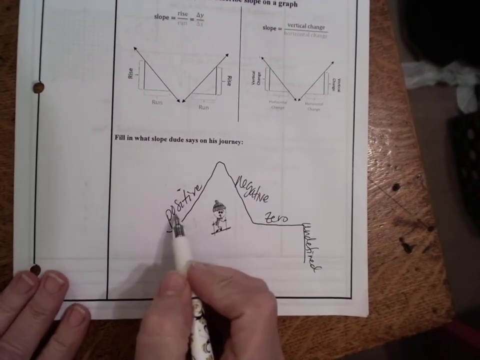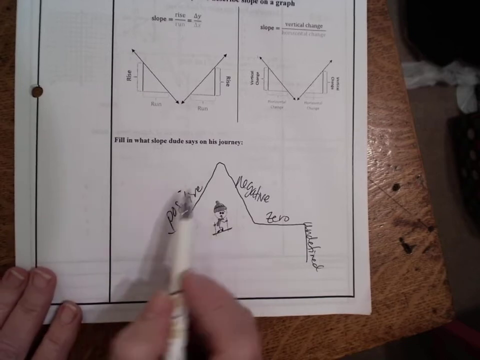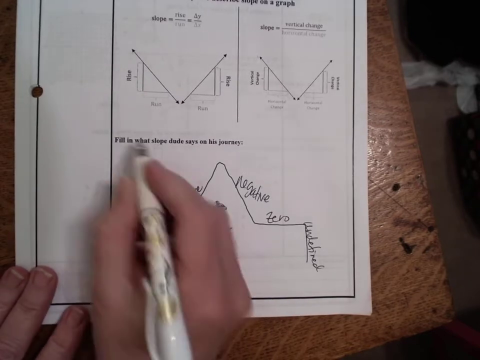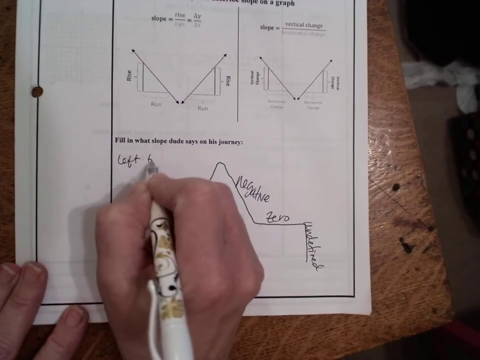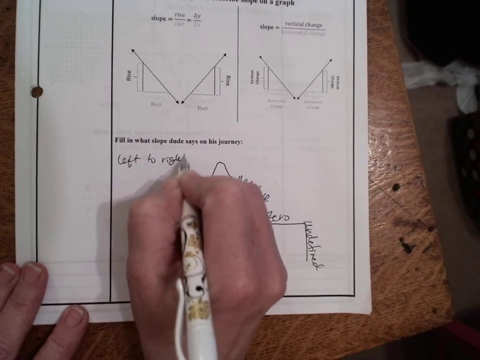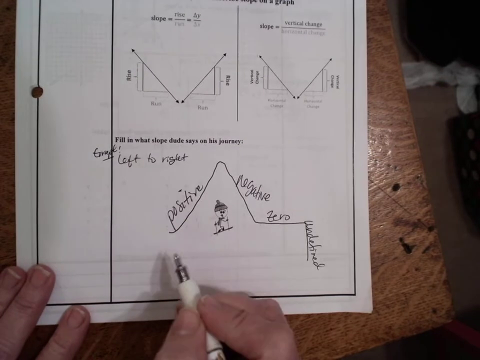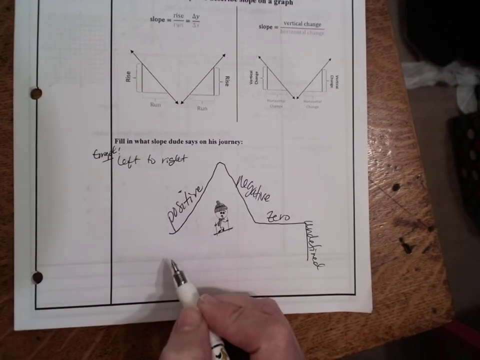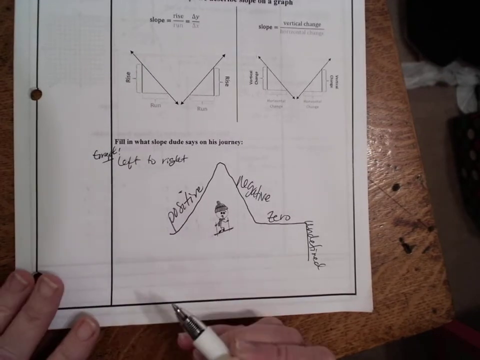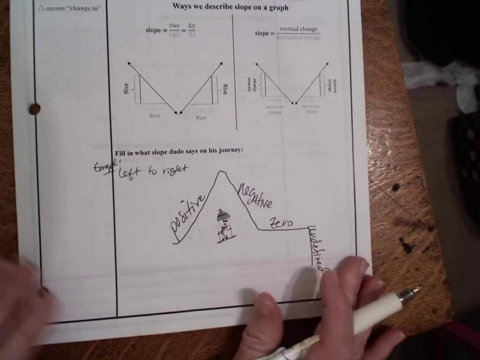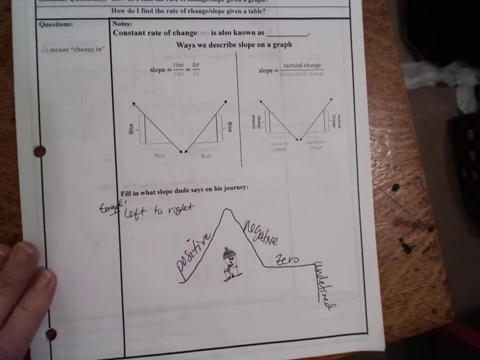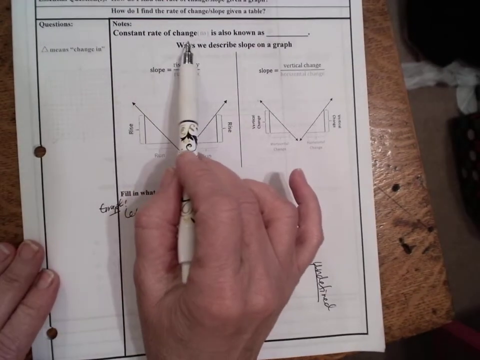Now what this means is when we're on a graph, you always want to read the graph from left to right. When you read the graph left to right, we'll do some practice with this, identifying what type of slope it is, and then actually finding the slope, what number it is. Slope is the constant rate of change.